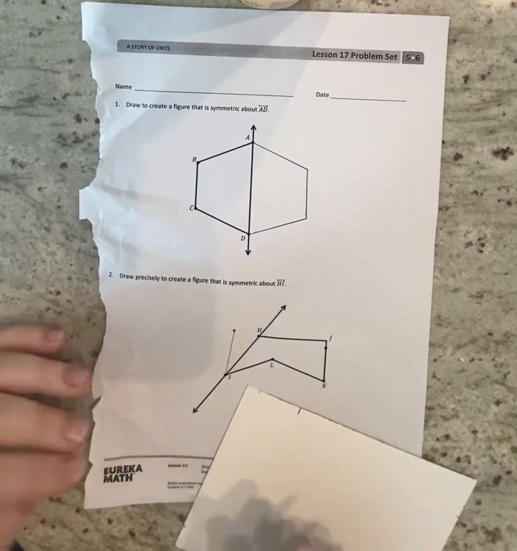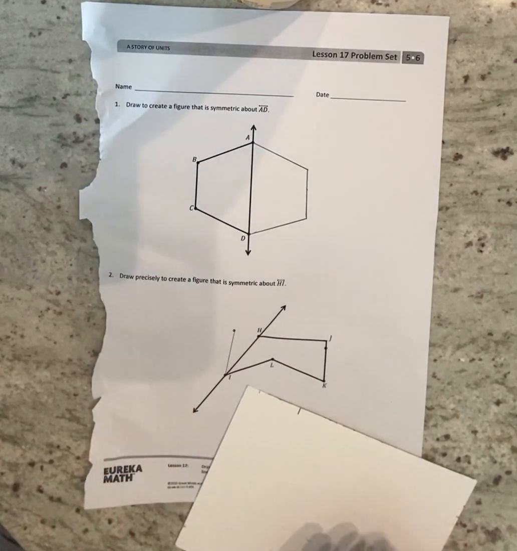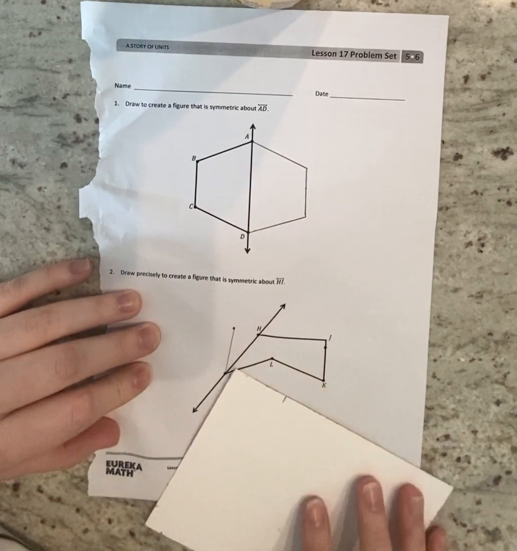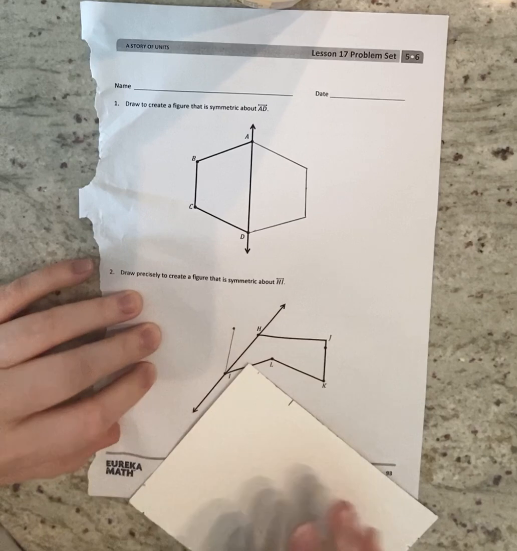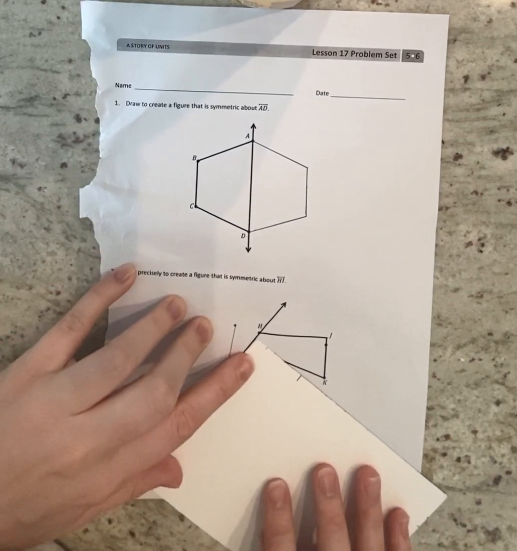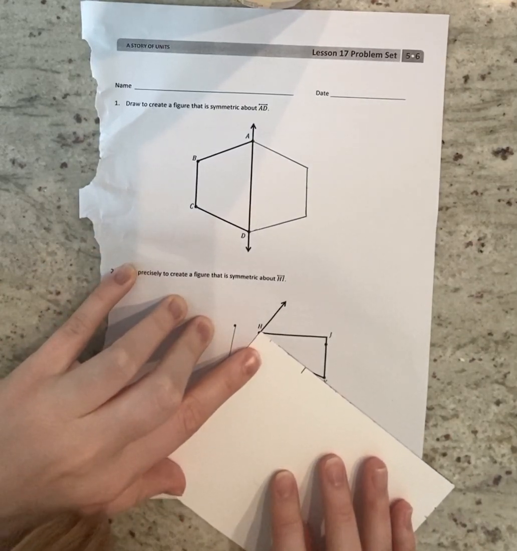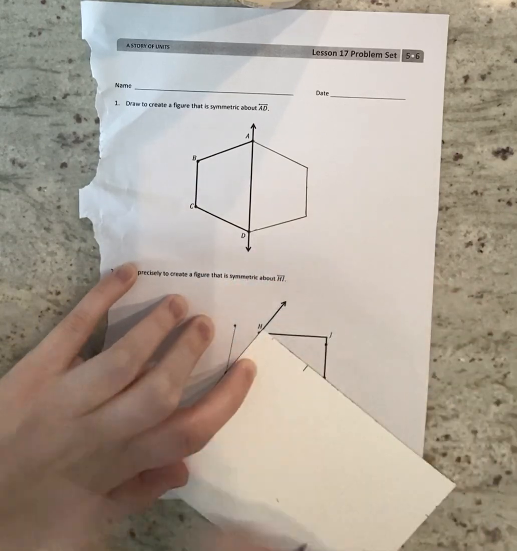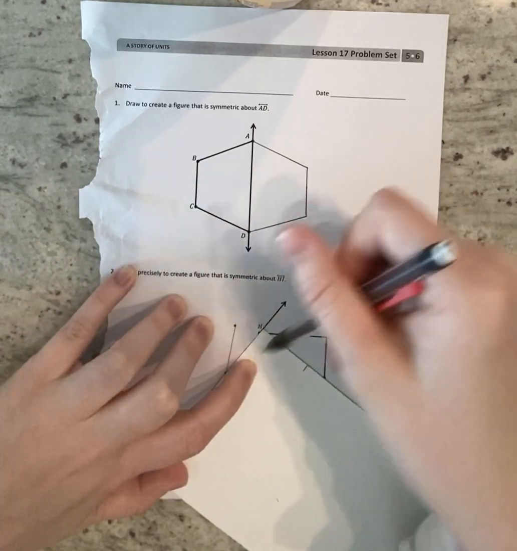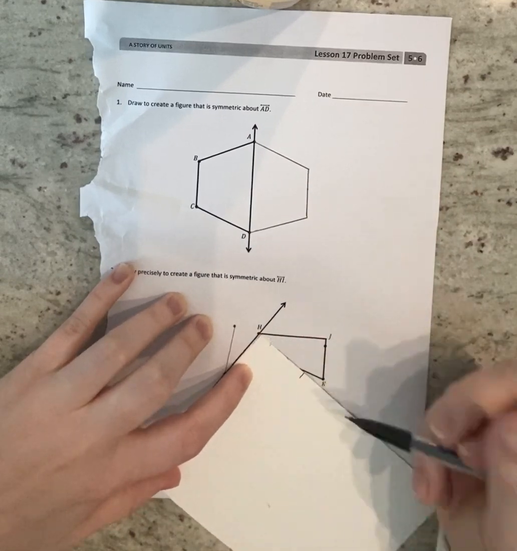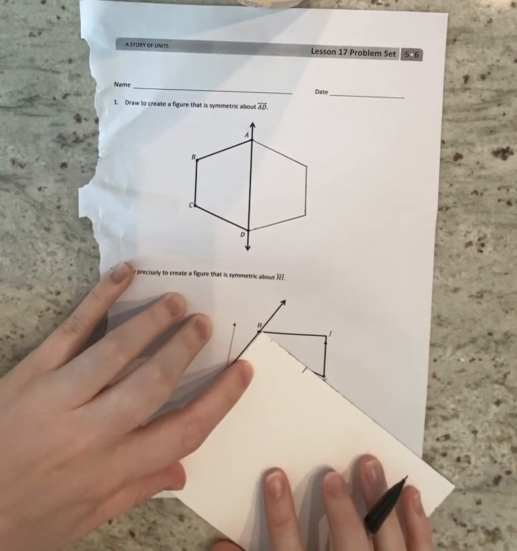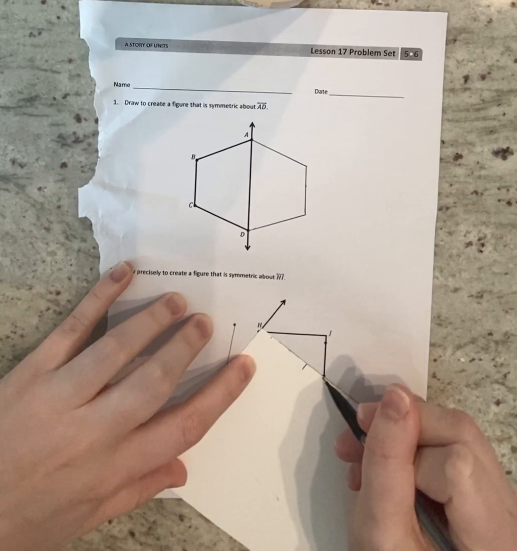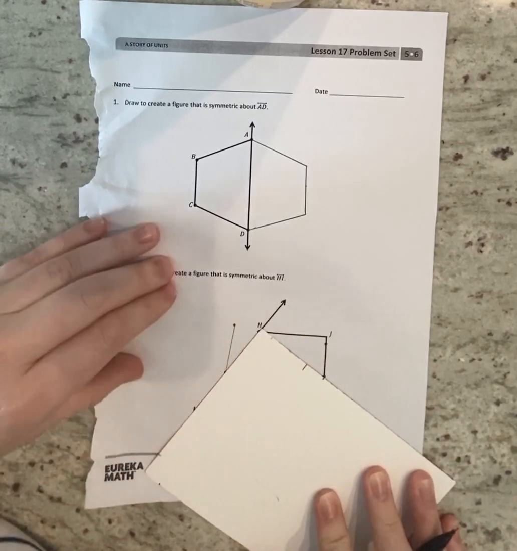I could also measure it from HI if I wanted to, and then I could make that over here. This is a little bit extra step. So again, I'm aligning it along HI here. My point K is right here. All right, I'm going to do a little dot to show where it's going to be.